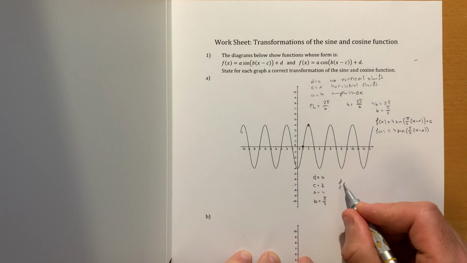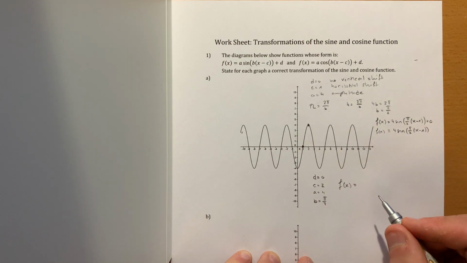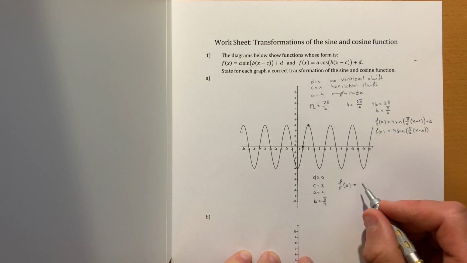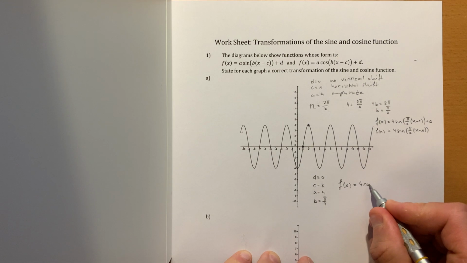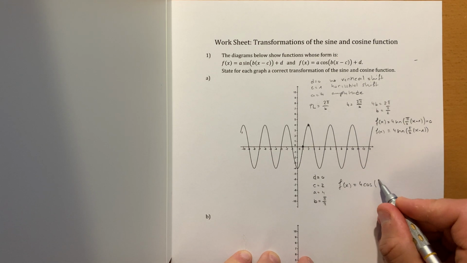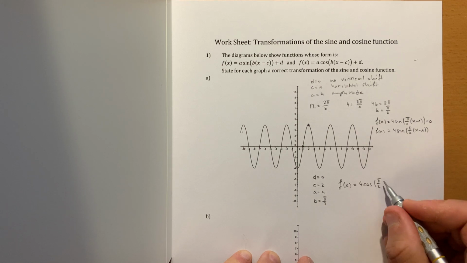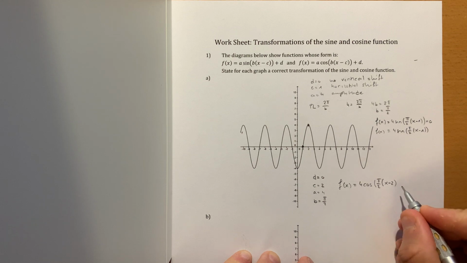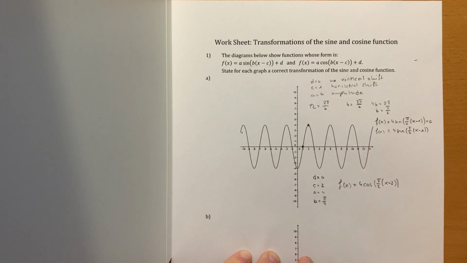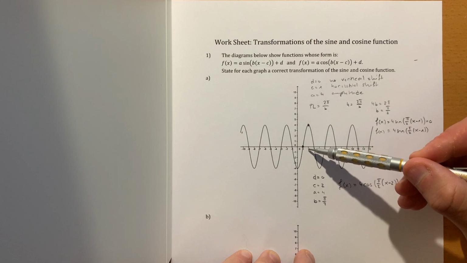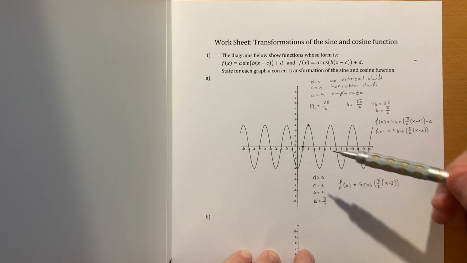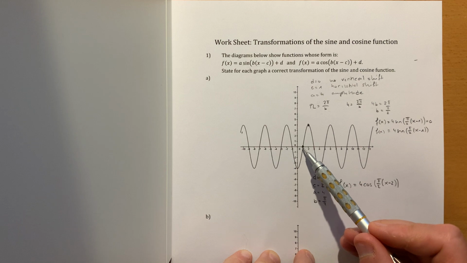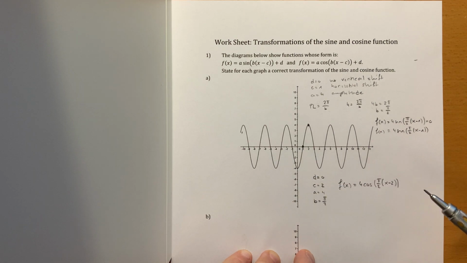So the function, when written as a cosine transformation, is 4 times cosine pi halves x minus 2 plus 0. You don't have to write that. So you see the starting point is now at 2, 4. Here the starting point was at 1, 0.